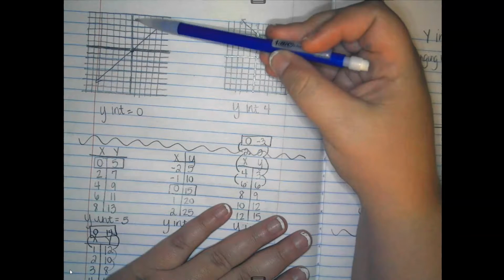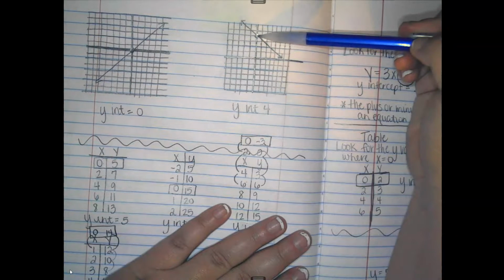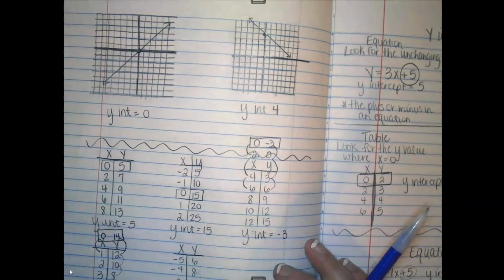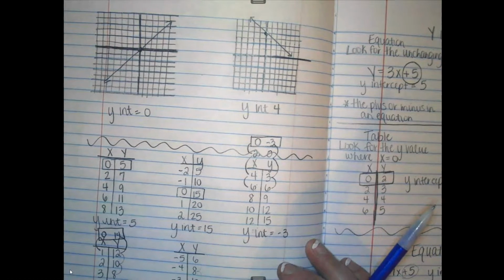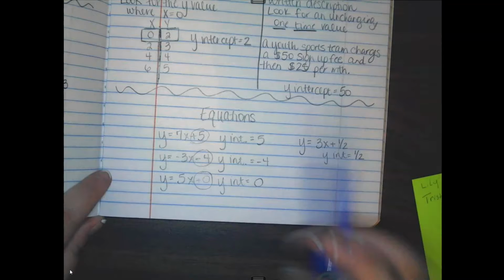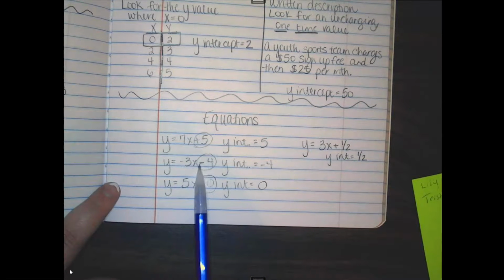So to recap this lesson, for a table, I'm going to look at where x is 0, and whatever my y is, that's my y-intercept. When I'm looking at my graph, wherever it crosses that y-axis, that's going to be my y-intercept. It doesn't matter which direction my graph is going, as long as wherever it crosses that y-axis, and it's not going to cross in two places because it's linear, it makes a line. And when I'm looking at equations, I'm going to be looking for that plus or minus.